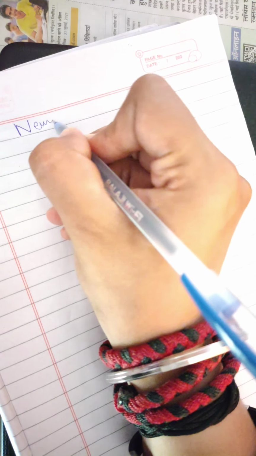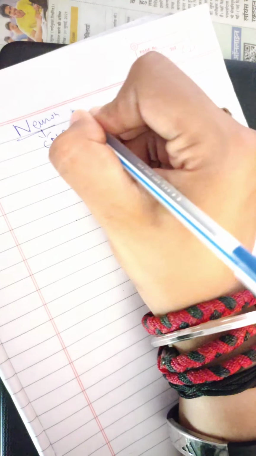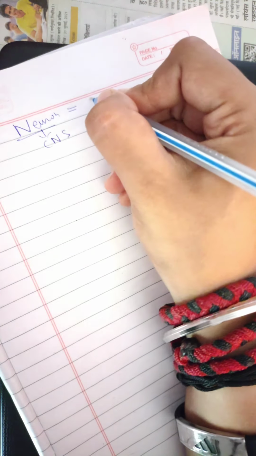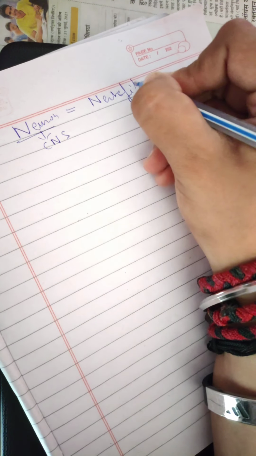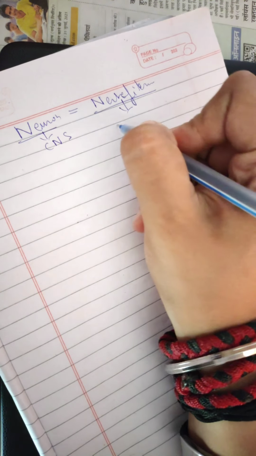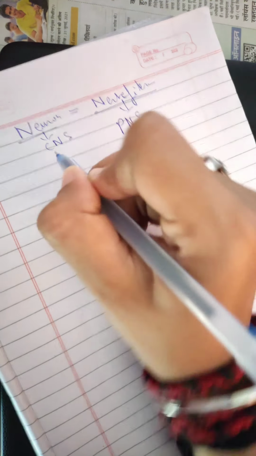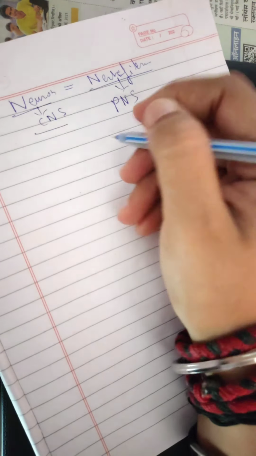Neuron is present in your central nervous system, and there is no difference in meaning between neuron and nerve fibers. Both are the same, but the difference is that nerve fiber is present in your peripheral nervous system, and neuron is present in your central nervous system. The first difference is there.